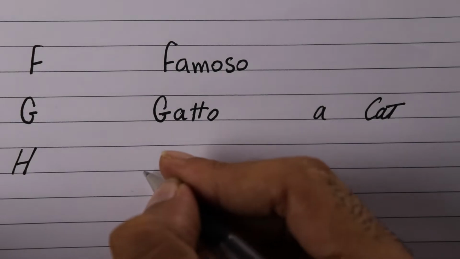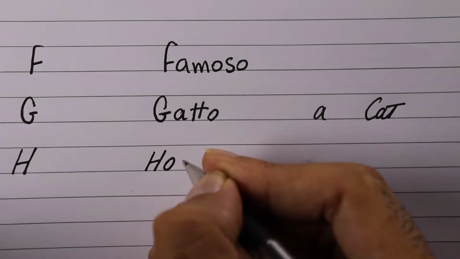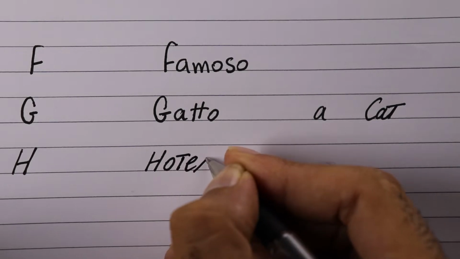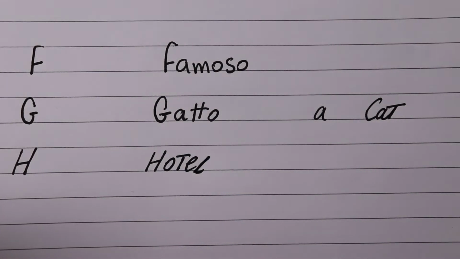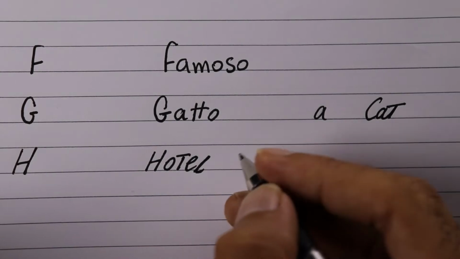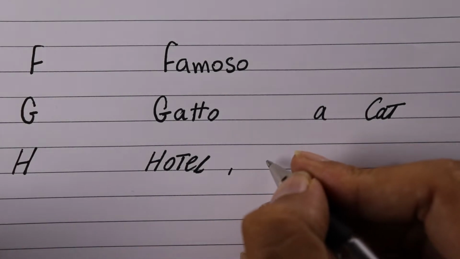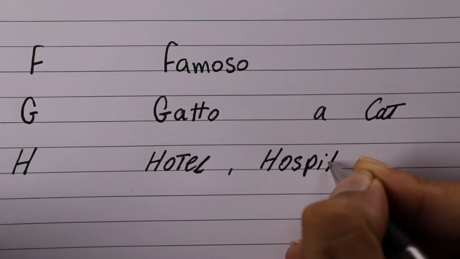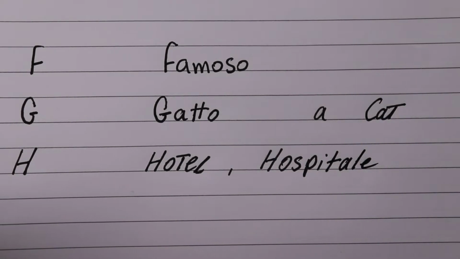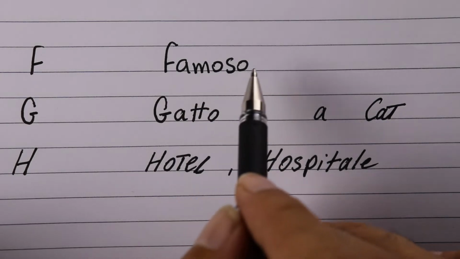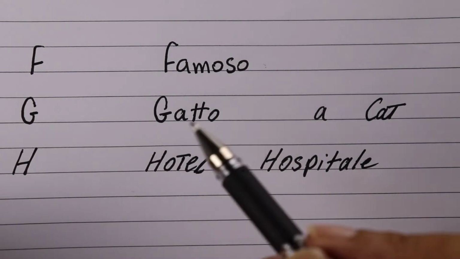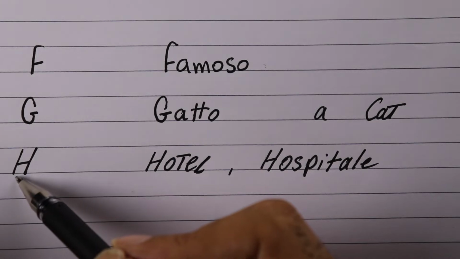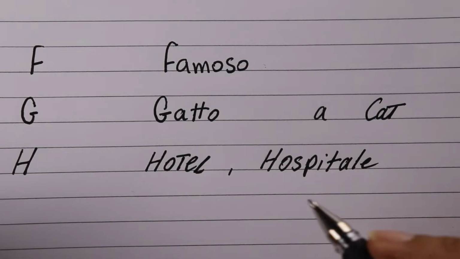Like the word hotel, a hotel, or ospitale, a hospital. F, famoso. G, gatto. H, hotel, ospitale.